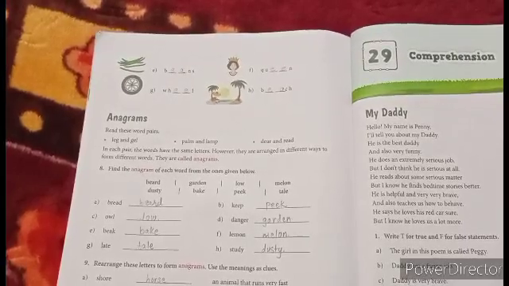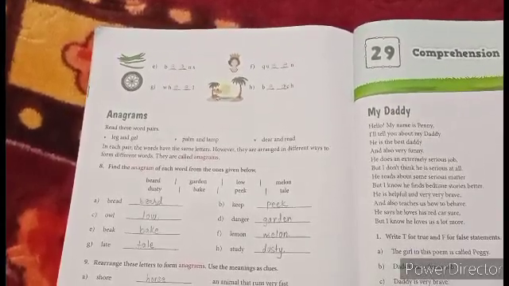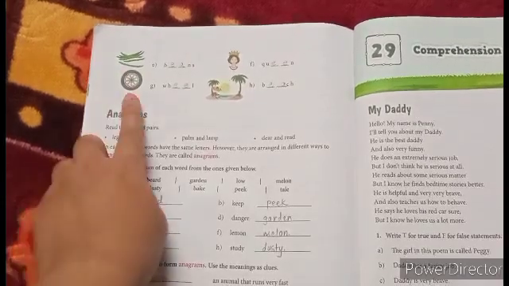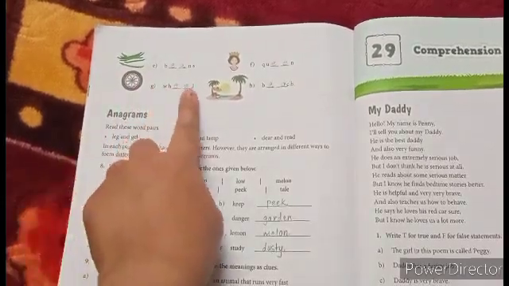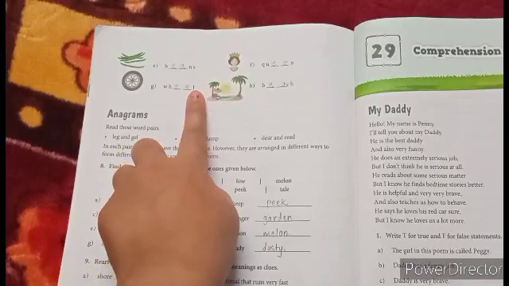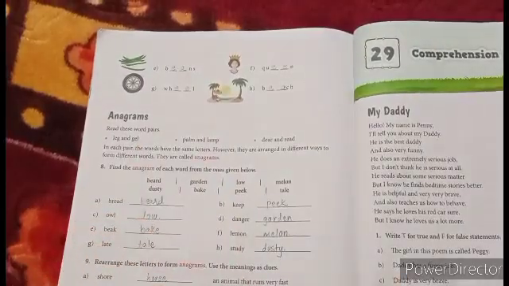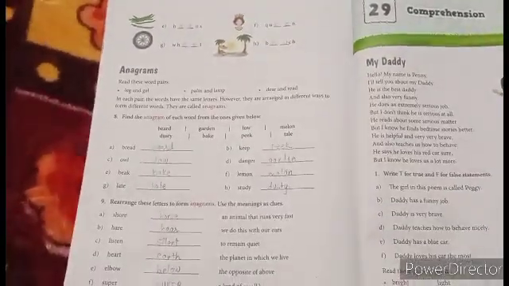Q-U-E-E-N, queen. And then wheel. It's a wheel. W-H-E-E-L, wheel. And then beach. B-E-A-C-H, beach.